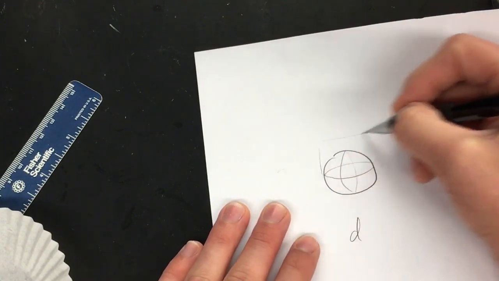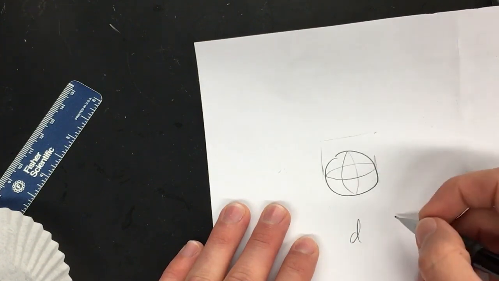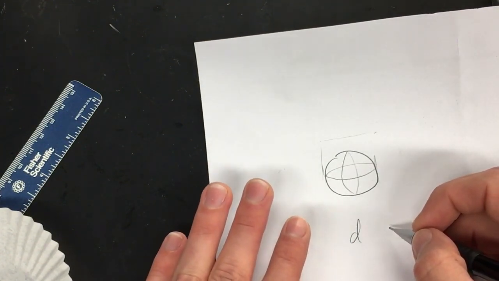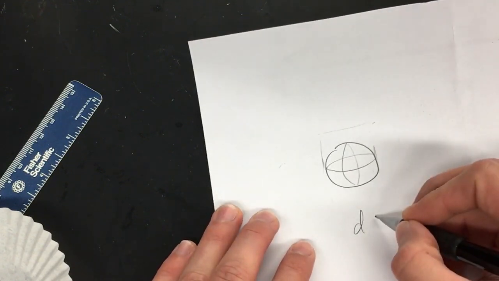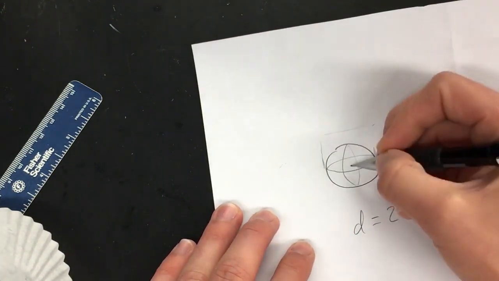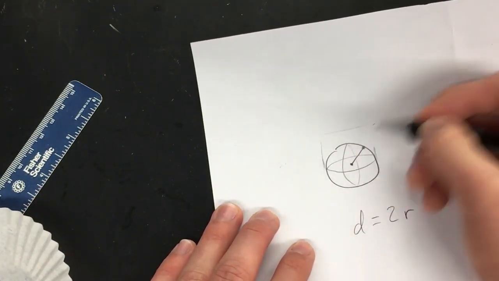That means I took whatever this length was from one end of the sphere to the other. Typically, when we do measurements with spheres and we're measuring volumes and areas, diameter is equal to 2 radii. Well, a radius is just from the center of the sphere to the outer edge.